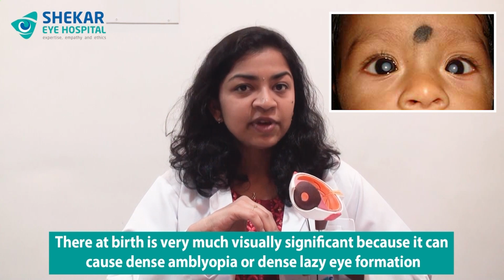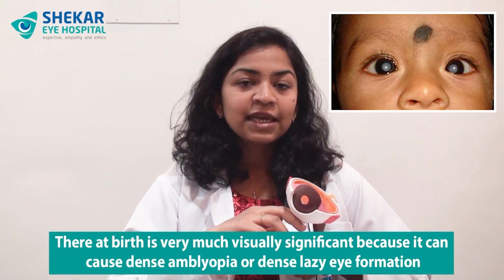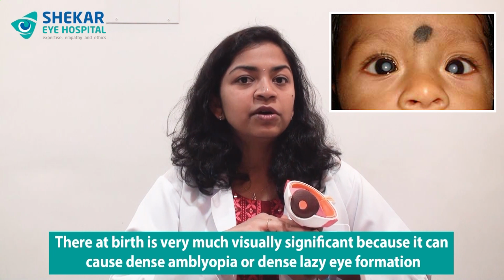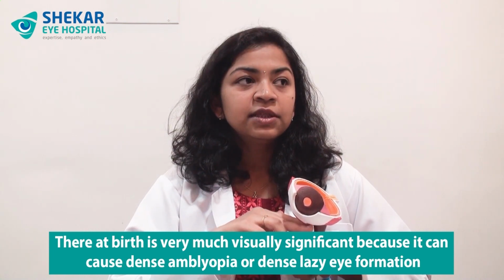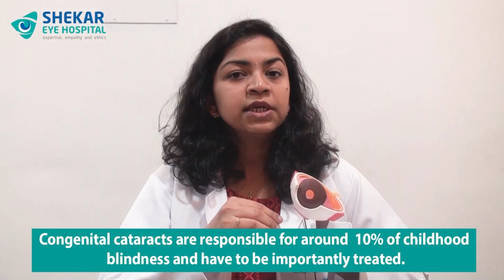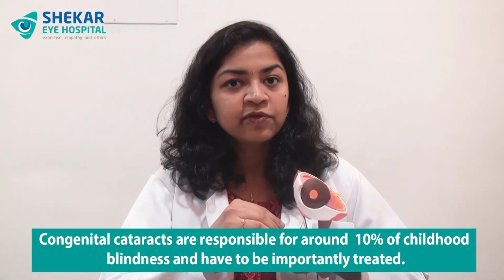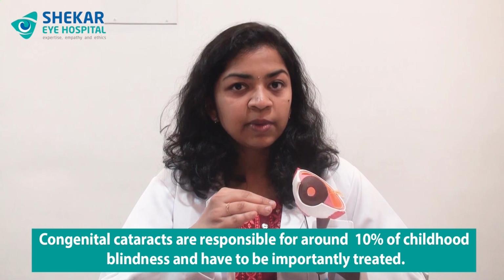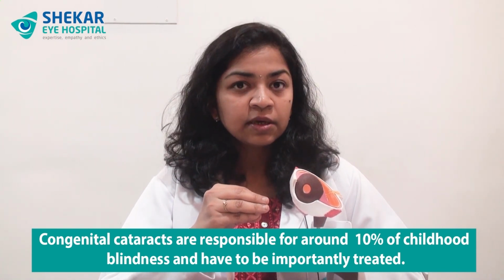So, what are the congenital anomalies that could happen in lens? Very importantly, pediatric age group can also present with cataract. In fact, congenital cataract, or the cataract that is there at birth, is very much visually significant because it can cause dense amblyopia or dense lazy eye formation. If we delay the treatment, there is a chance that vision might not in fact improve. So, congenital cataracts are responsible for around 10% of childhood blindness and have to be importantly treated.